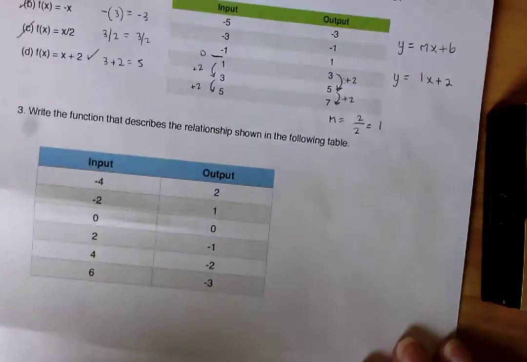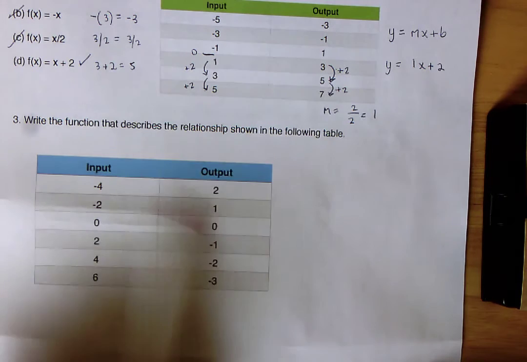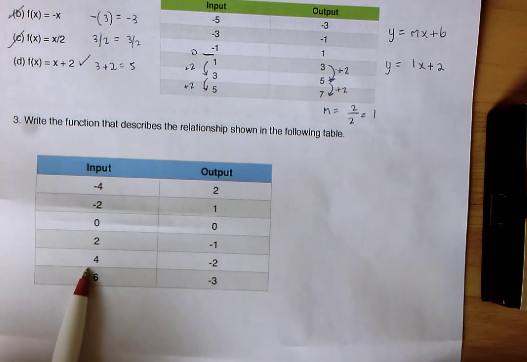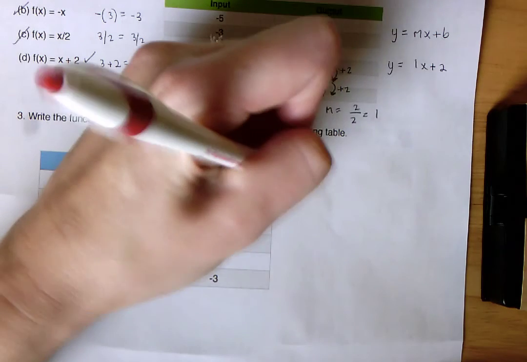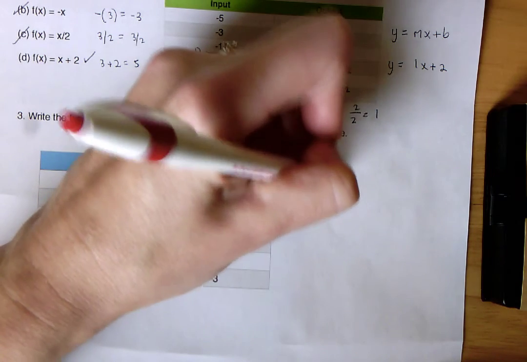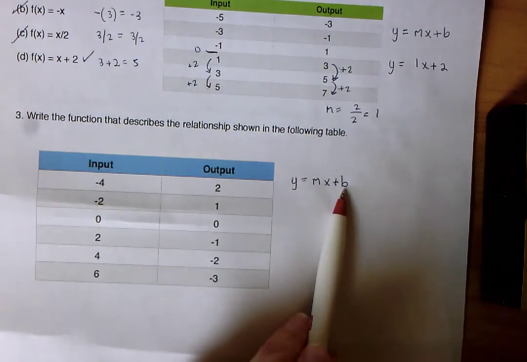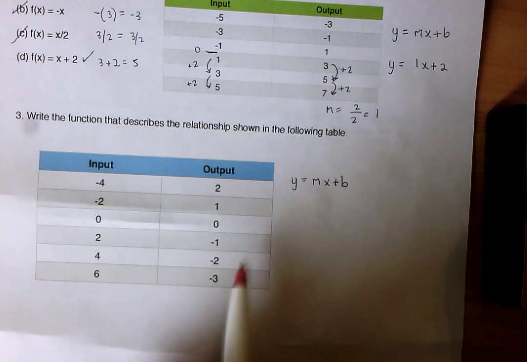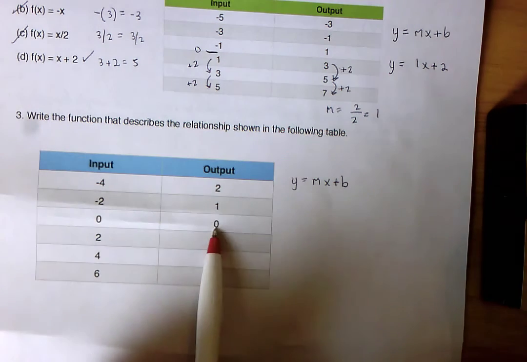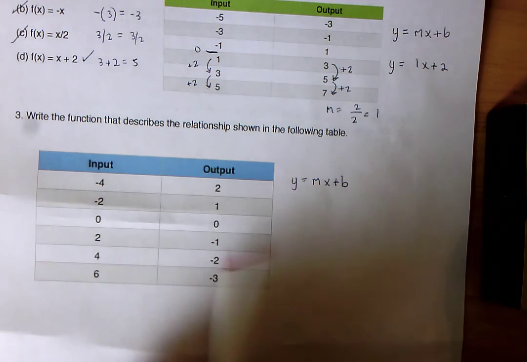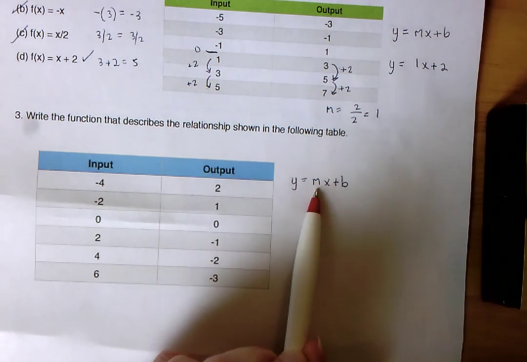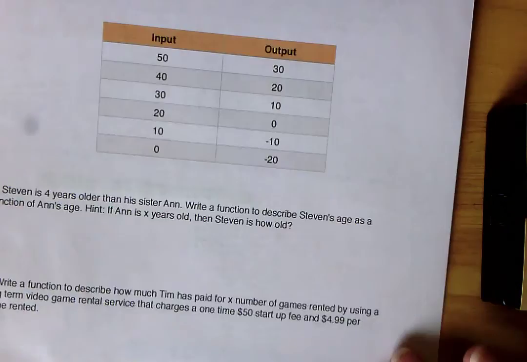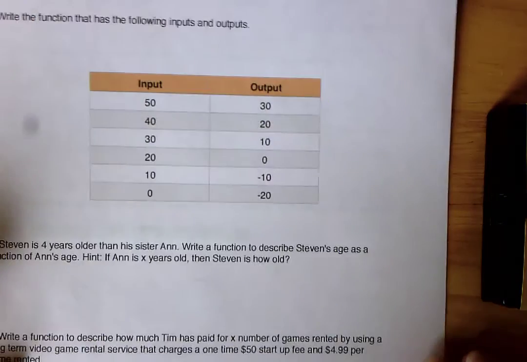So now do that same thing with this table. Try to figure out, start off with y equals mx plus b. B, again, is the y-intercept, so find it on here. It's right here. And then find the change in y over the change in x to find your slope. Okay? Then on the back of this, there's another one.